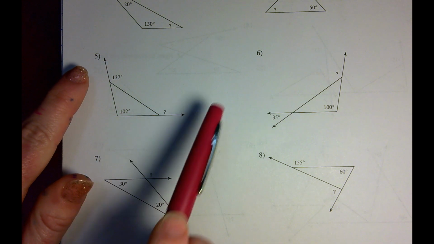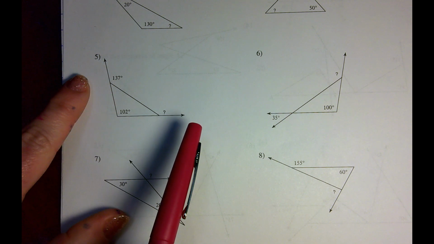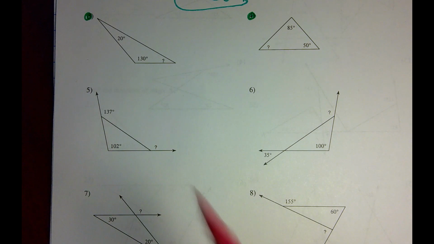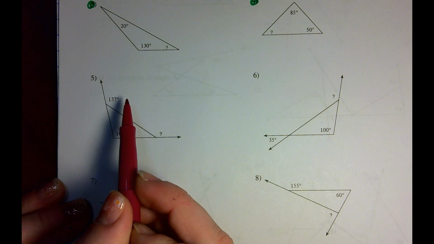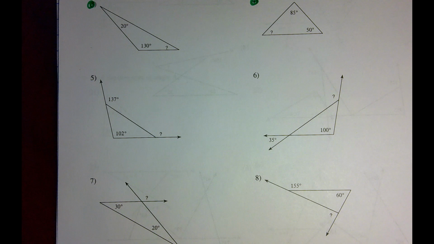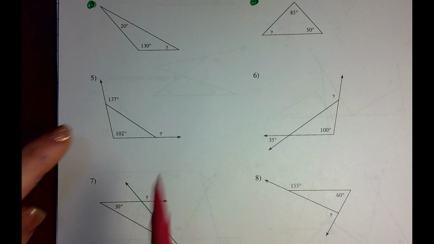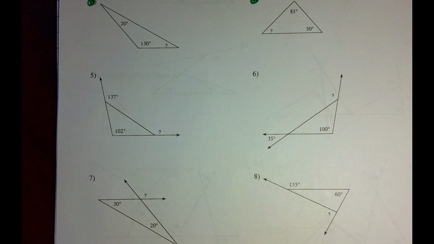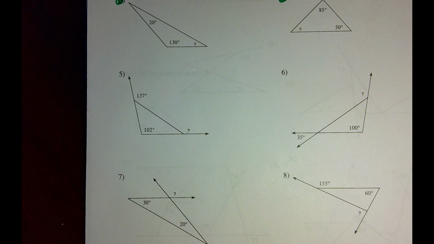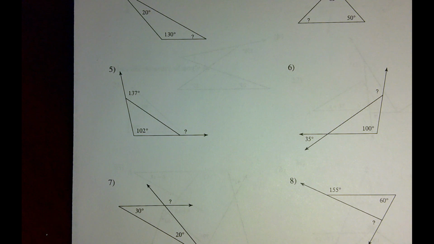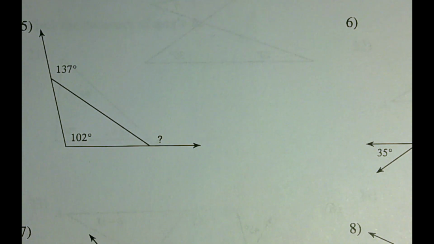Now, I wonder if anyone knows what word I'm trying to think of. They're not like 102. This is an interior angle. Exterior. When we have angles outside of the triangle, we call these exterior angles, okay? So I'm going to zoom in real close on number 5, and we're going to go over some of these today. I'm going to do it like this so I don't have to smush my hand under the camera.